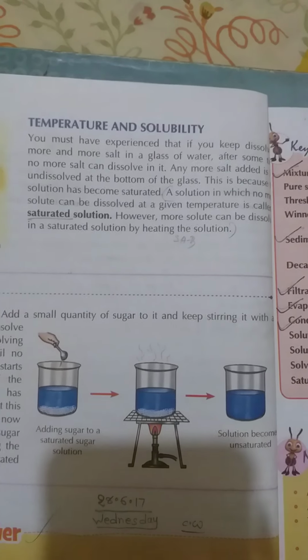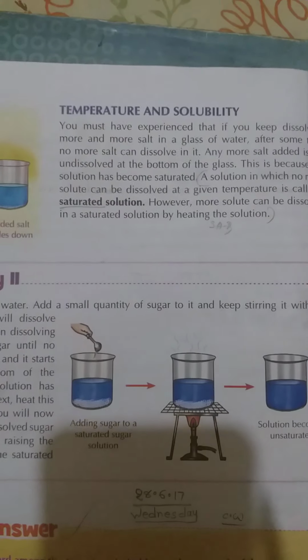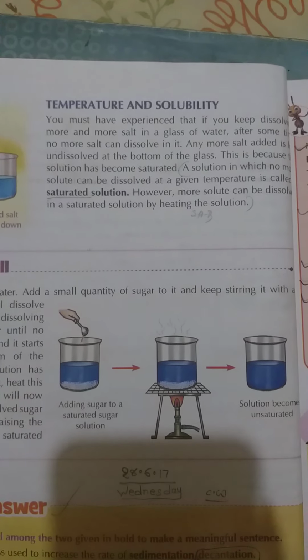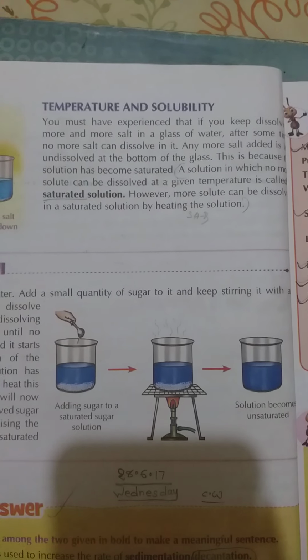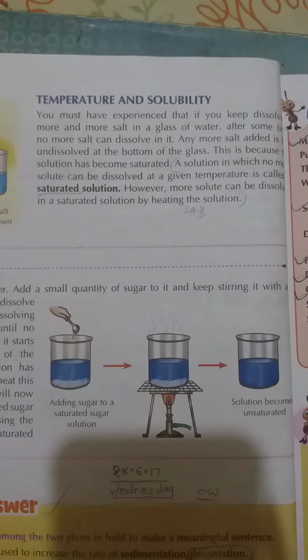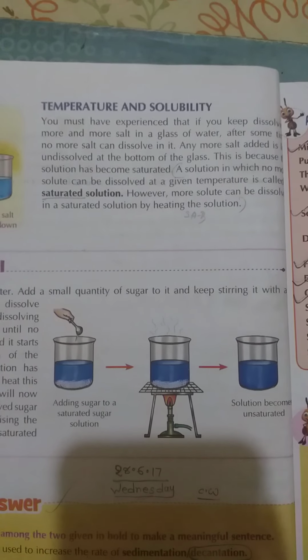Now, what is the effect of temperature on solubility? Let us see. You must have experienced that if you keep dissolving more and more salt in a glass of water, after some time no more salt can be dissolved in it.